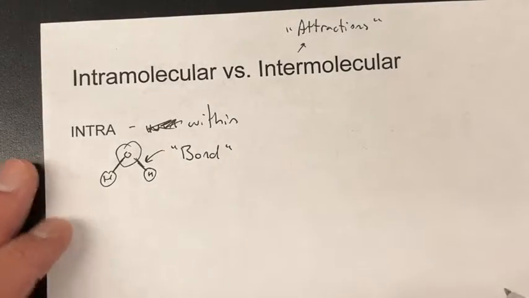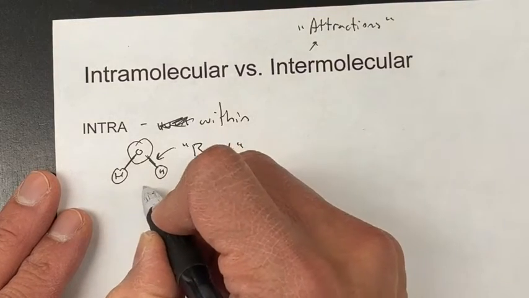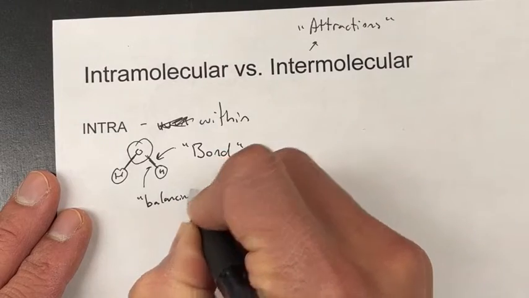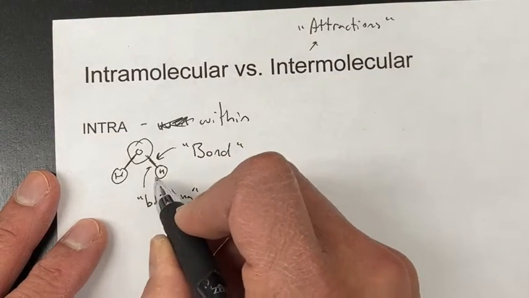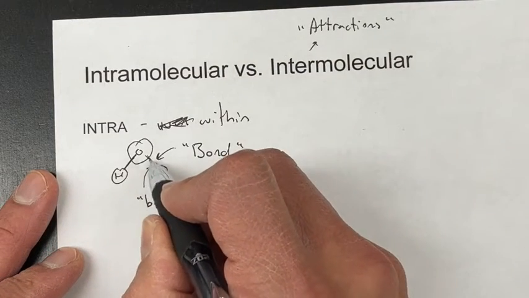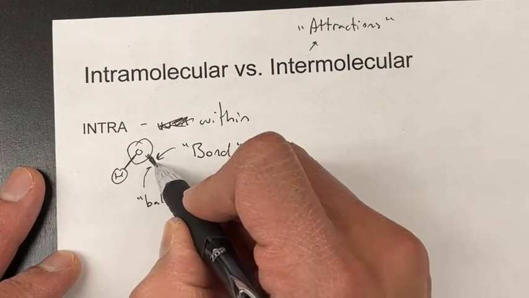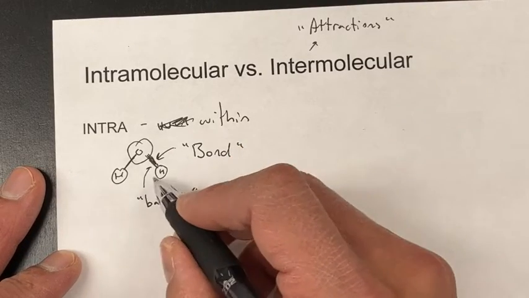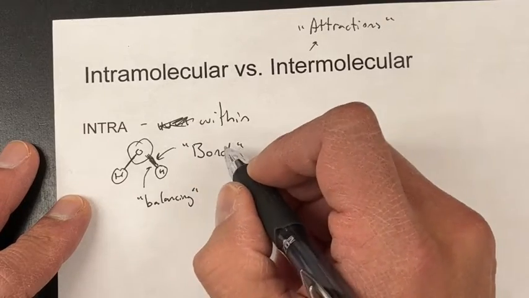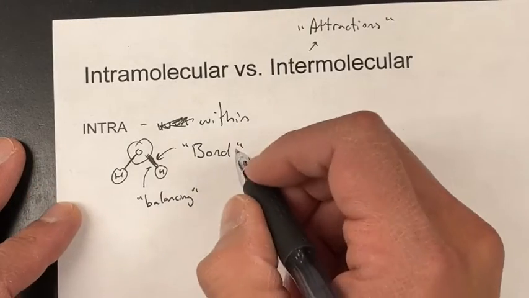And we learned about bonds last year. We learned about how electrons are this perfect balance. Remember the balancing of attractions and repulsions. And so there's forces involved there. And with that perfect balance of attractions and repulsions, that is, with the electrons here, that is a bond. That's an intramolecular force or bond. Okay, so that's within the molecule.